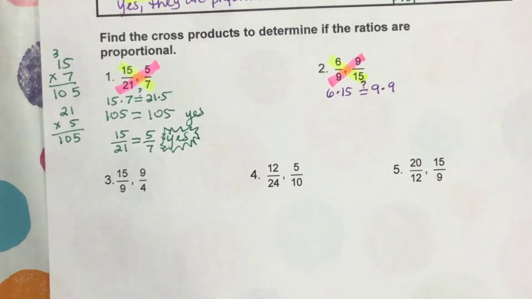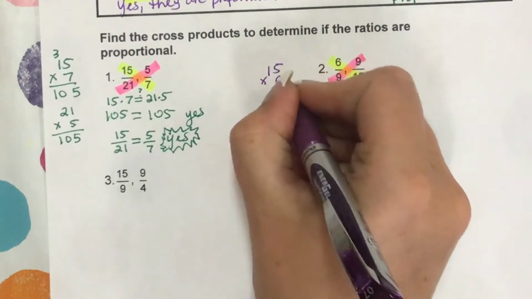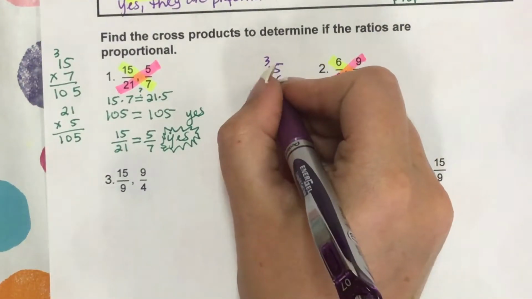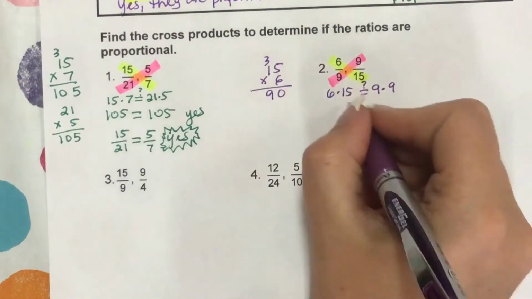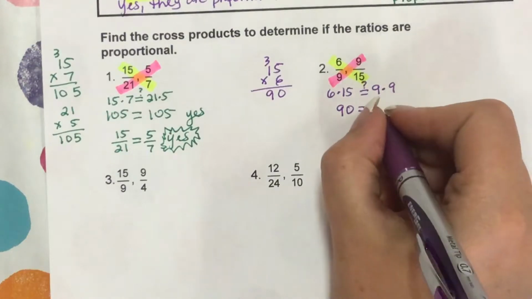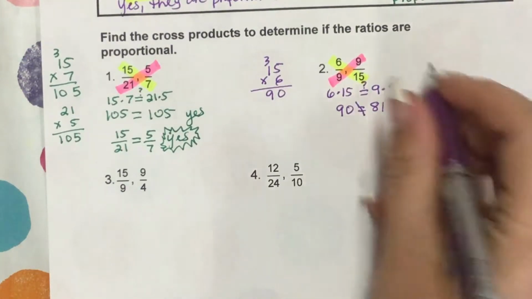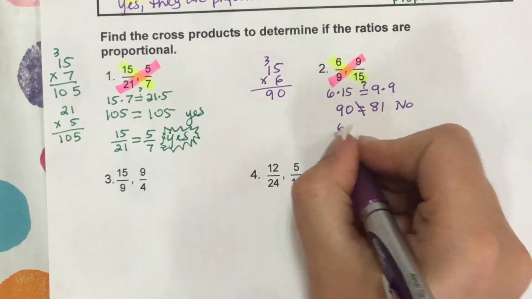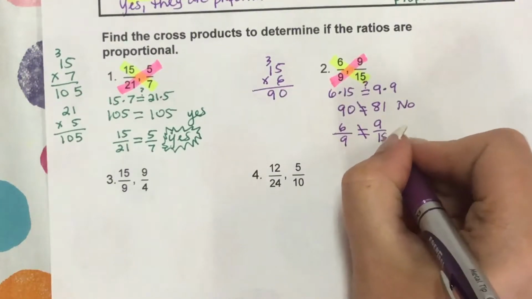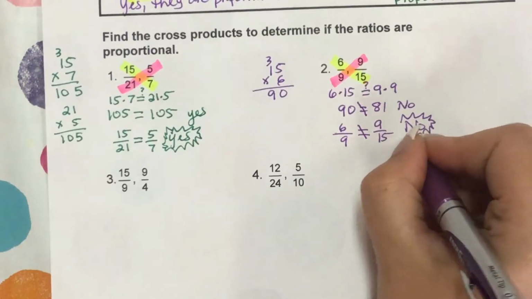Well, I'm not exactly sure what 6 times 15 is, so I'm going to have to do that on the side. 15 times 6. 6 times 5 is 30. Write the 0, carry the 3. 6 times 1 is 6, plus 3 is 9. So 6 times 15 equals 90. And 9 times 9 equals 81. So these are not proportional. Okay, so what we would say is 6/9 is not proportional to 9/15. Okay, so no, they are not.